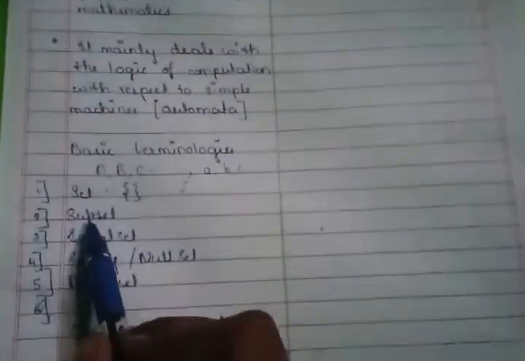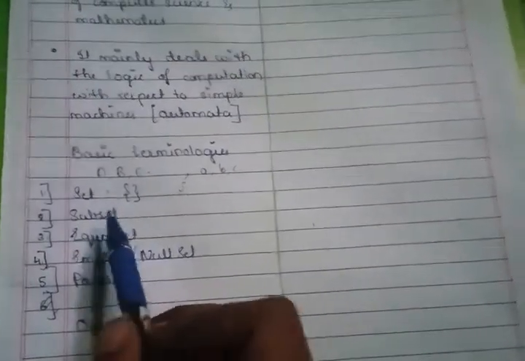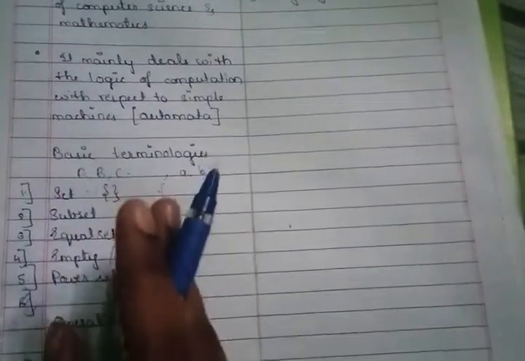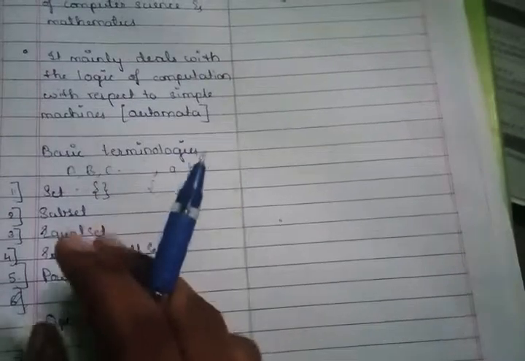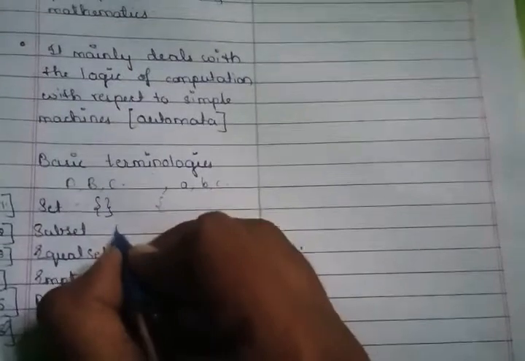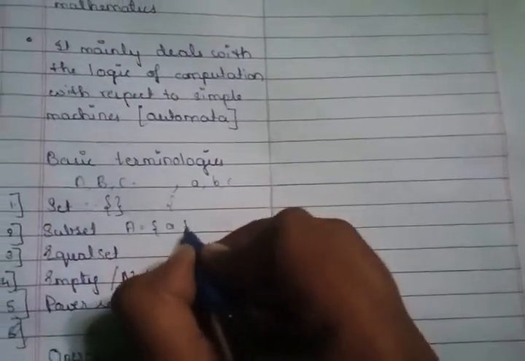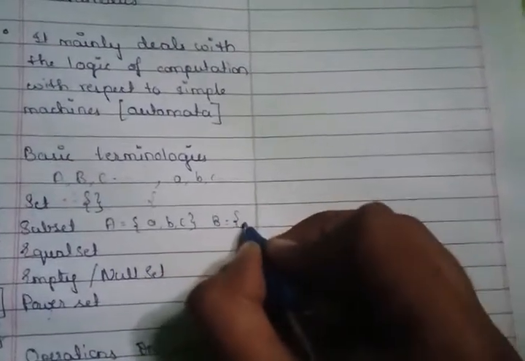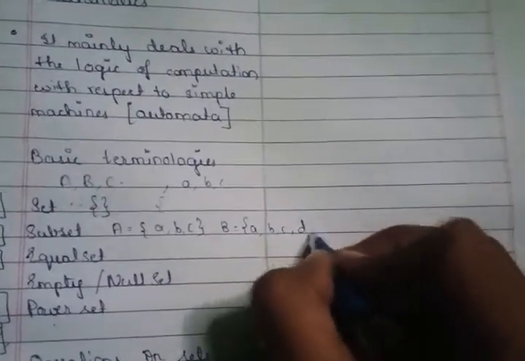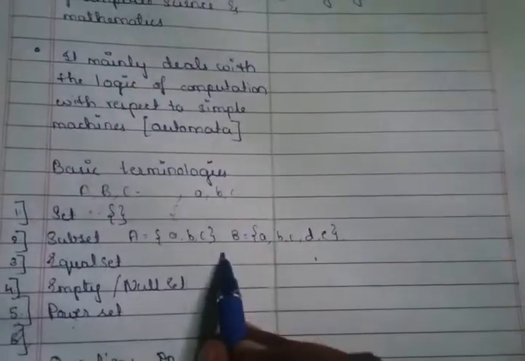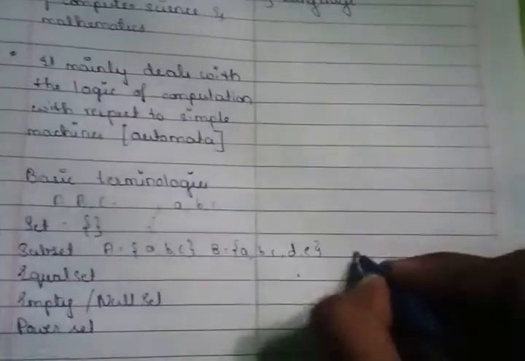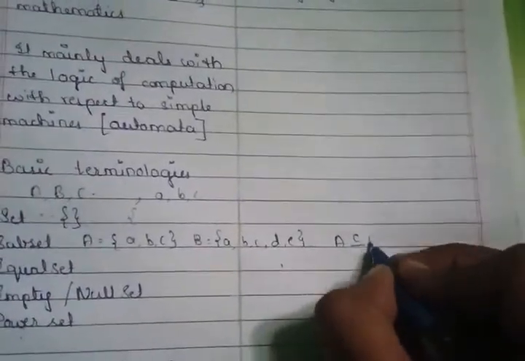Okay, so next would be subset. Let us assume that A and B are two sets. If every element of set A is present in set B, then A is called a subset of B. So let us assume that A has a, b and c as members, and B has a, b, c, d, e. Now we can see the elements which are present in A are also present in set B. So we can say that A is a subset of B.